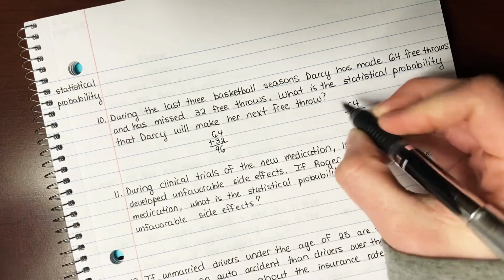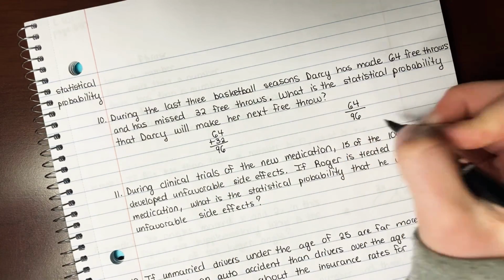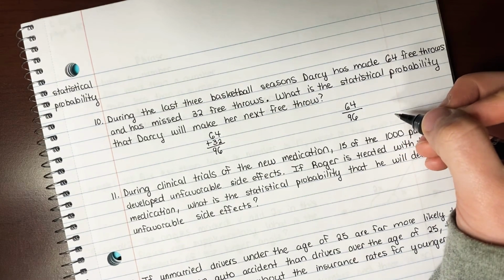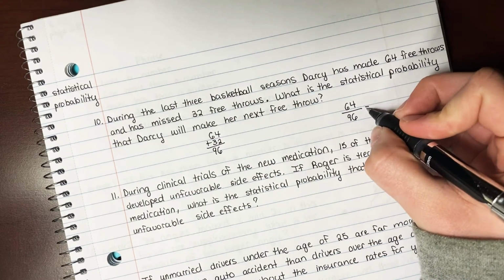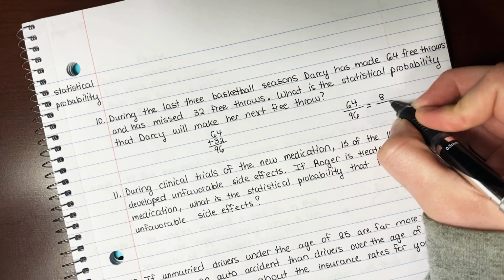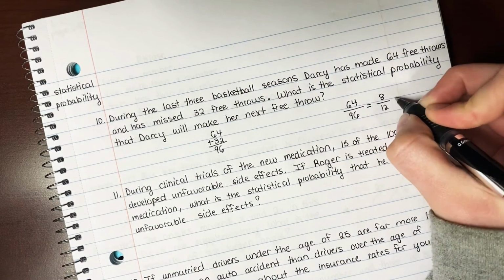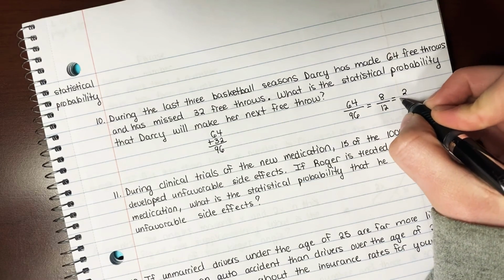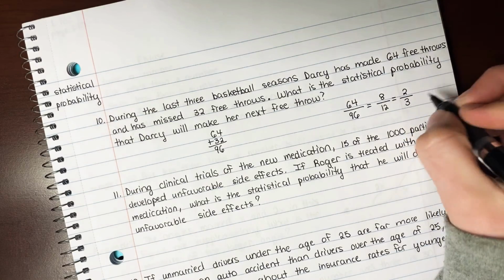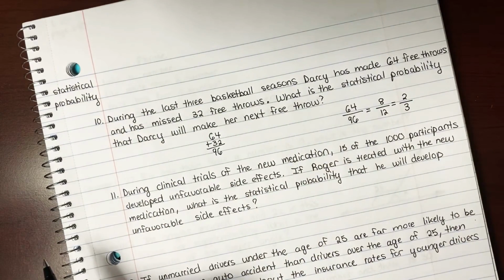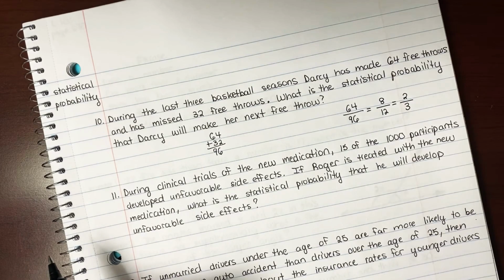So out of 96 shots, she has a record of getting 64. So that's her statistical probability. And we can reduce this, of course. 64 divided by 8 is 8. 96 divided by 8 is 12, and we can reduce that to 4 going into 8 twice and 4 going into 12 3 times. Okay, so she has a 2/3 probability of making a free throw just based on her past activity.